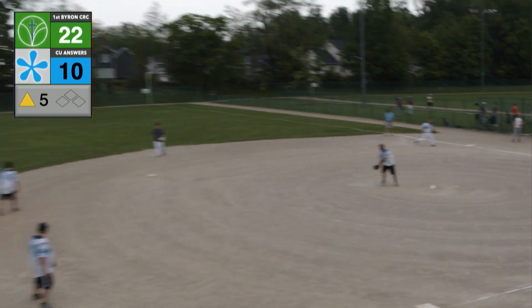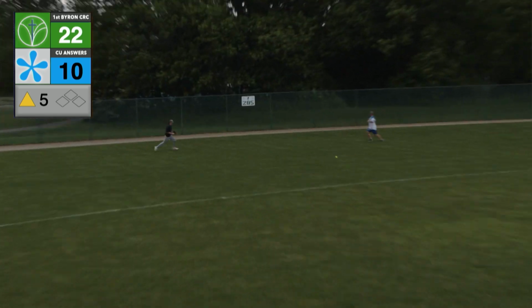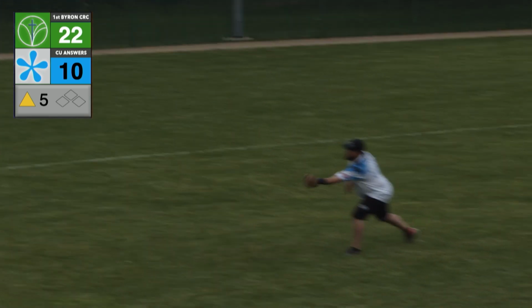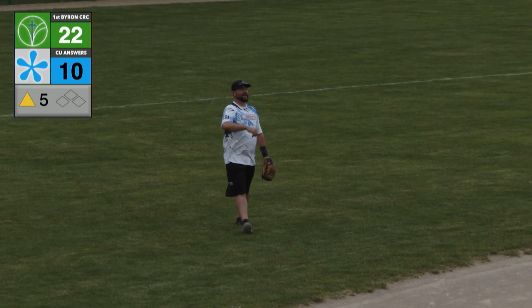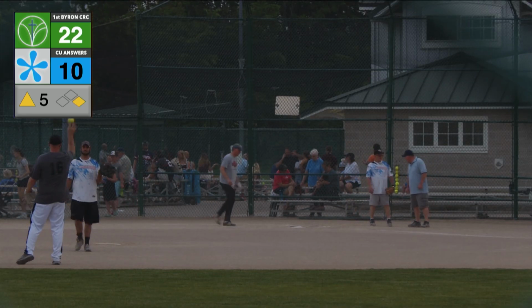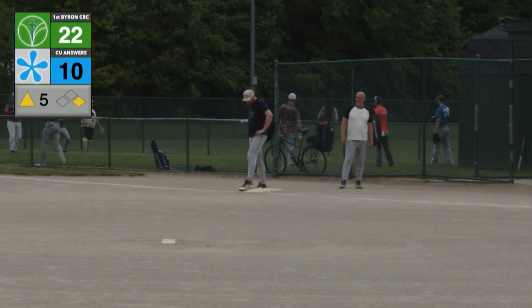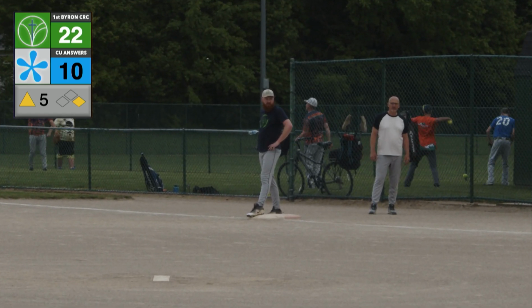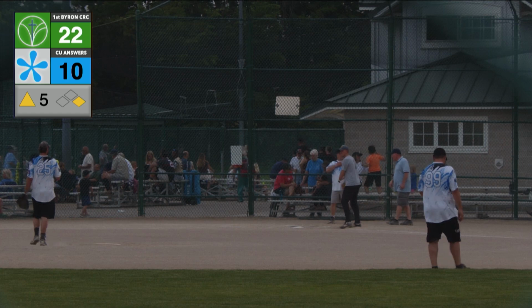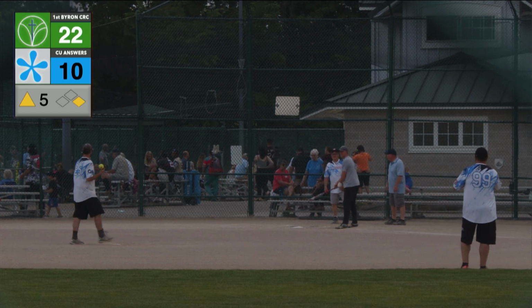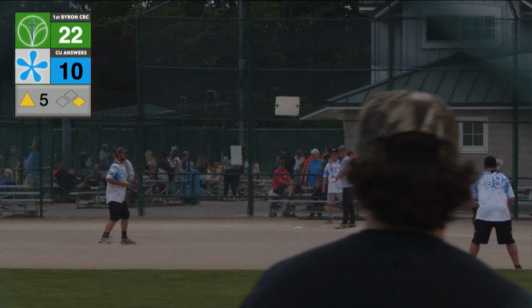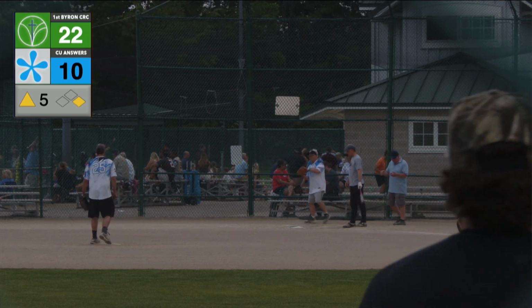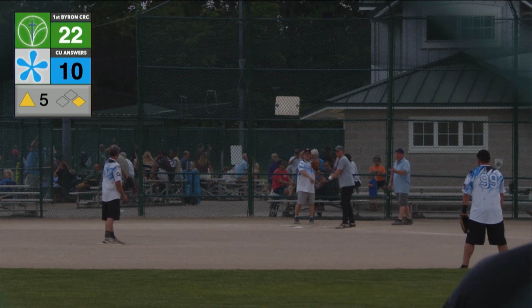This one swung on, hard hit ground ball, base hit up the middle. And that'll put a runner on first with one away. One pitch finds the mat.